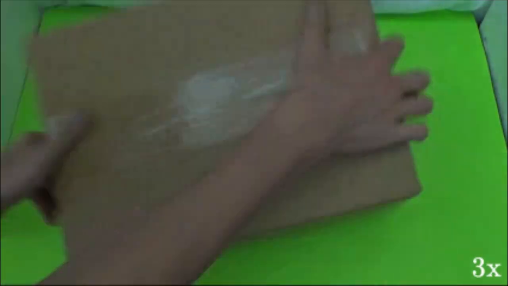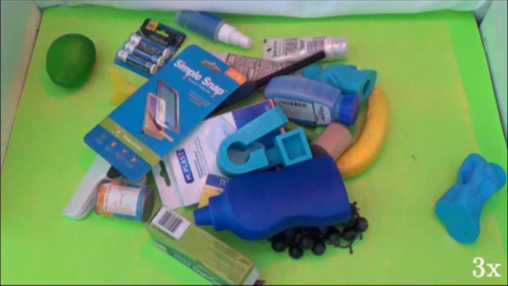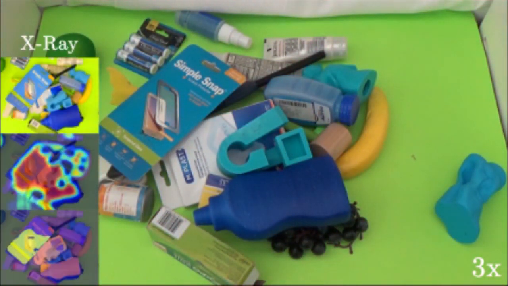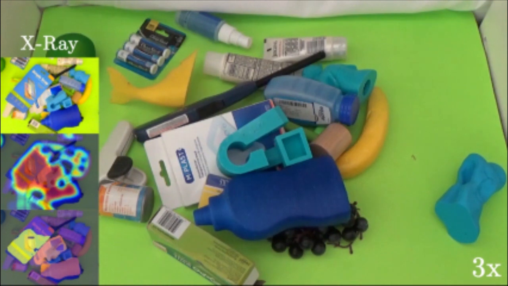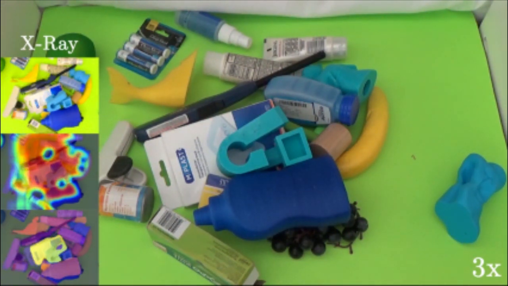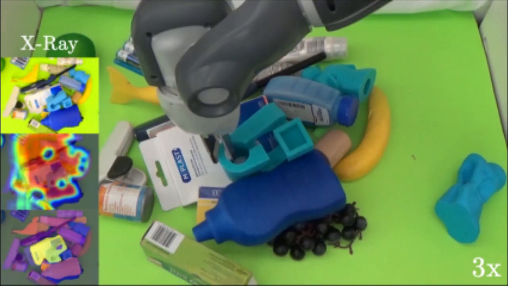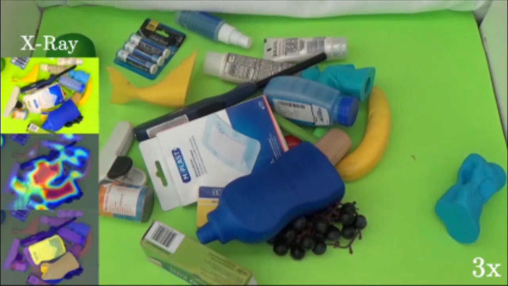We also show a full rollout from the physical system where the robot quickly extracts the target object. Color images of the scene from the robot's perspective are overlaid with the occupancy distribution predictions and object mask scores on the left.